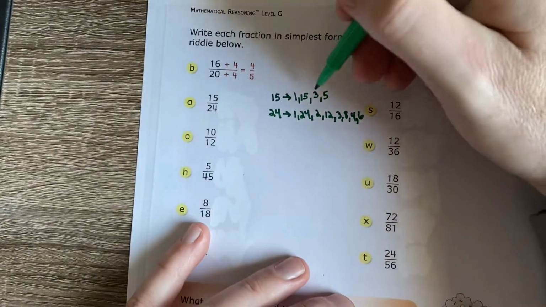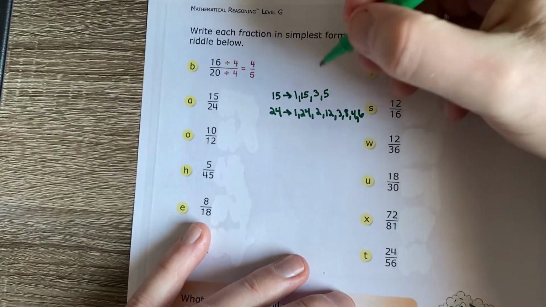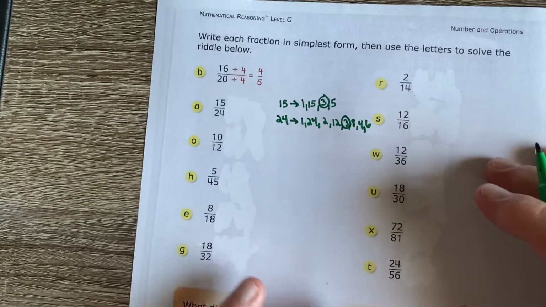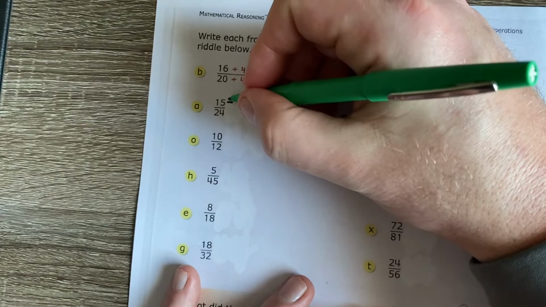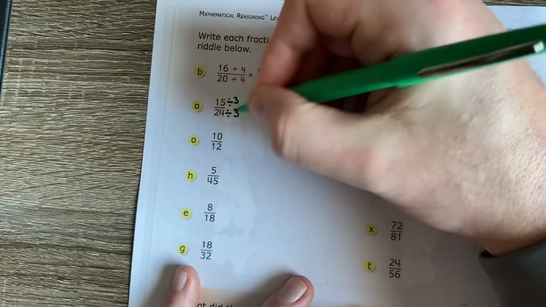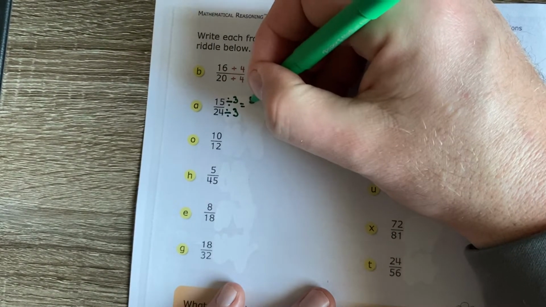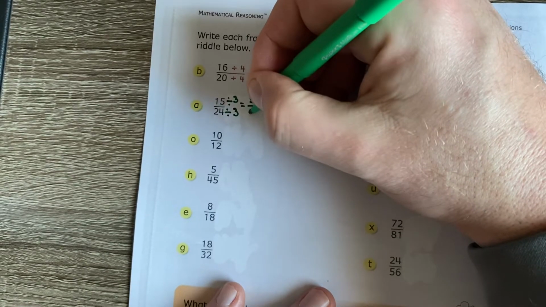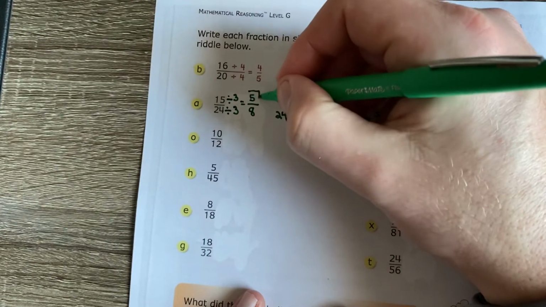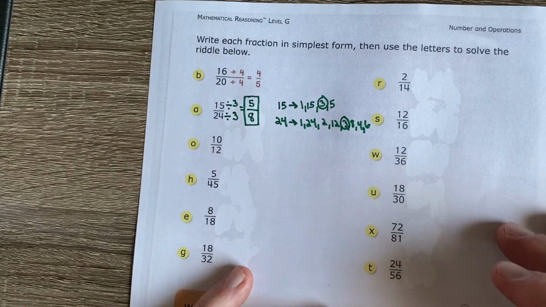So then I look at my two lists and I find the largest number they have in common. And for this one, it's 3. So now I'm going to divide both the numerator and the denominator by 3. 15 divided by 3 is 5. 24 divided by 3 is 8. So 15 over 24 in simplest form is 5 over 8. And that's kind of the process we're going to use for all of these.